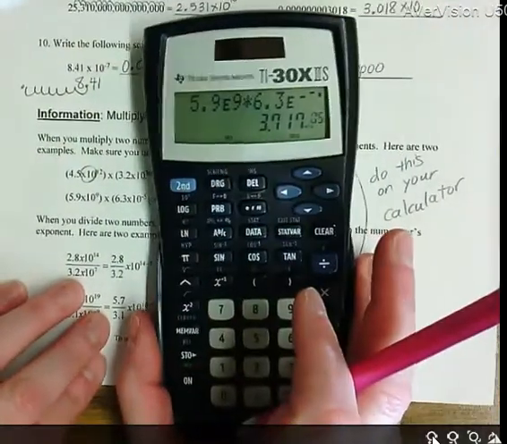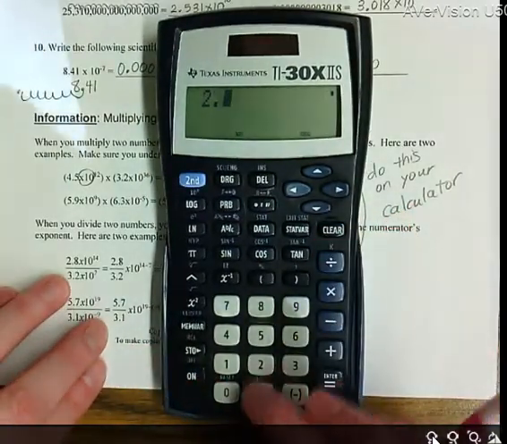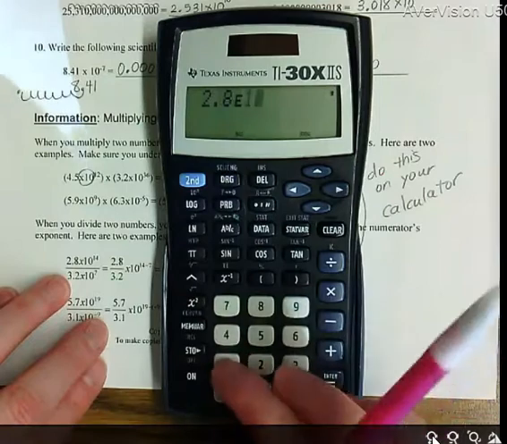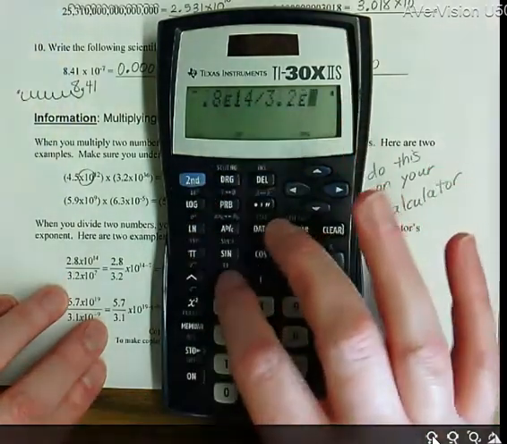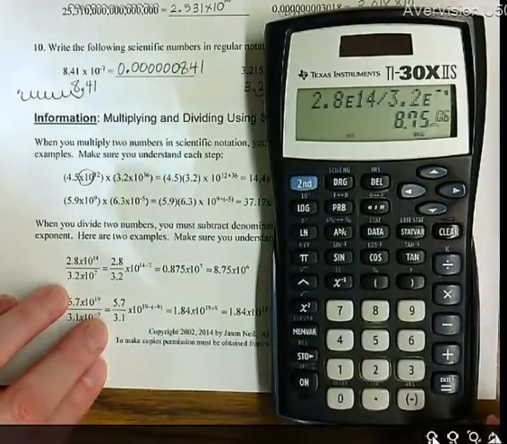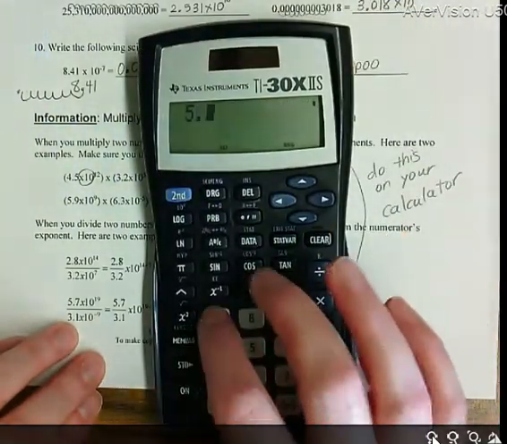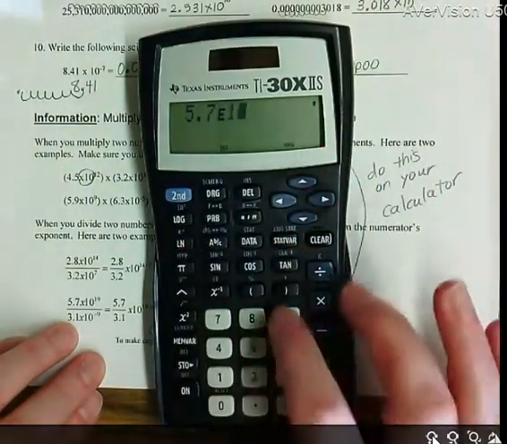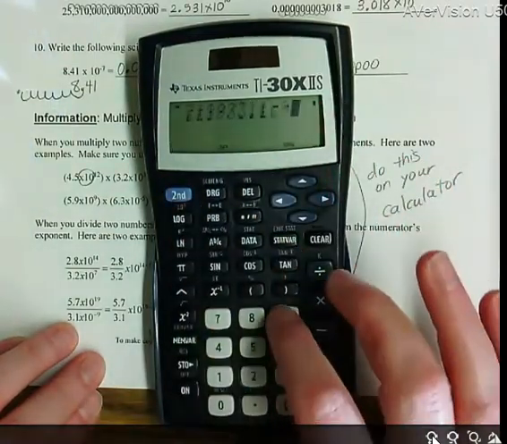So when we go down here and we do this next one, we're going to do 2.8 E14 divided by 3.2 E7, 8.75 times 10 to the 6th. 5.7 E19 divided by 3.1 E negative 9.